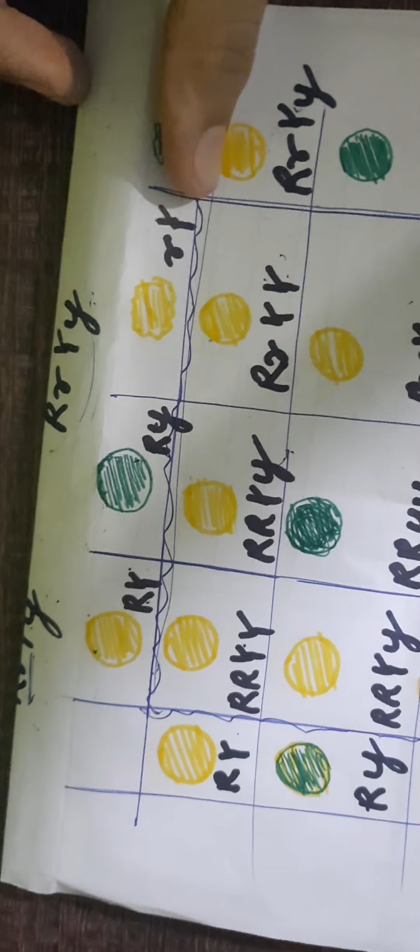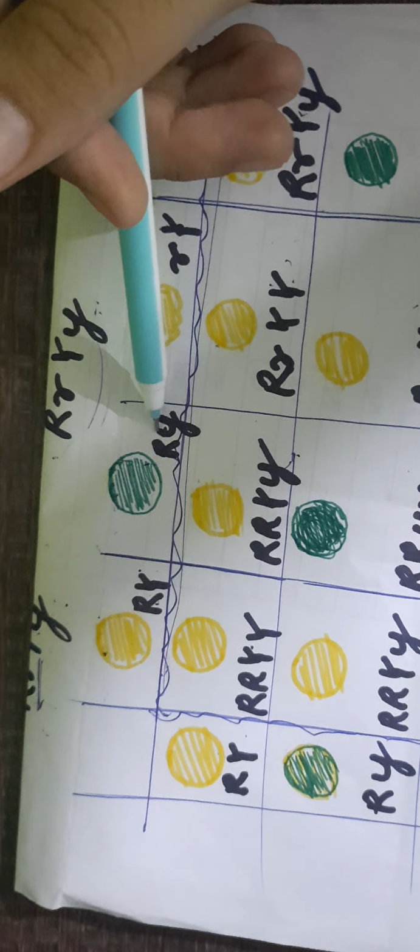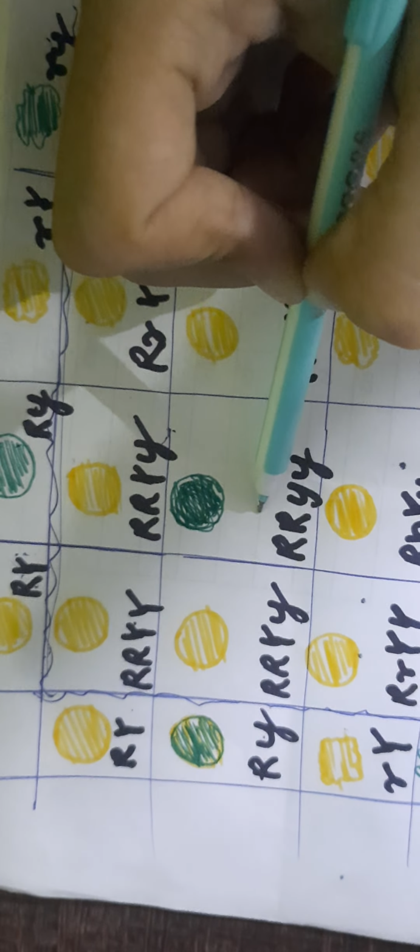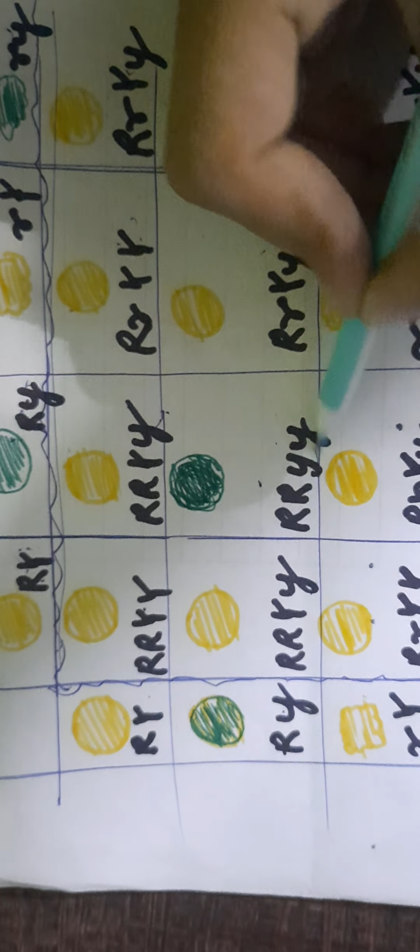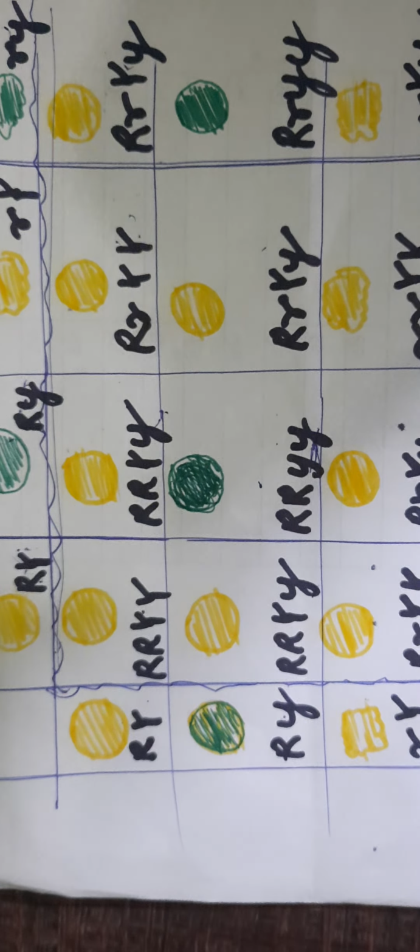Now taking the second one, that is capital R and small y. When I cross this capital R and small y with capital R and capital Y, we also get the round yellow condition. Now in this case, if we see capital R and small y with capital R and small y, the seed is round but it is green. Why? Because there is no dominant allele for yellow color.